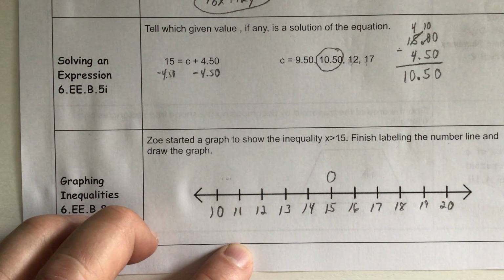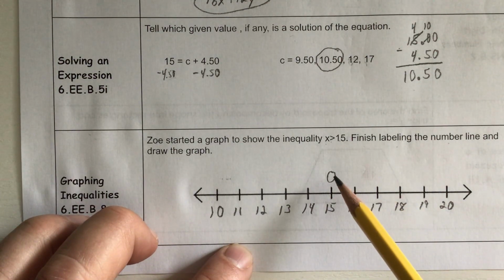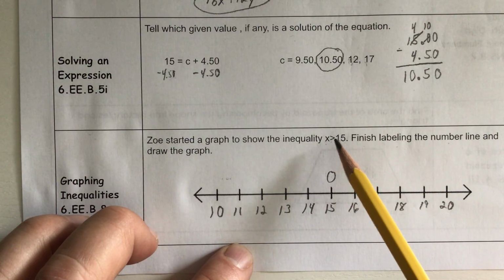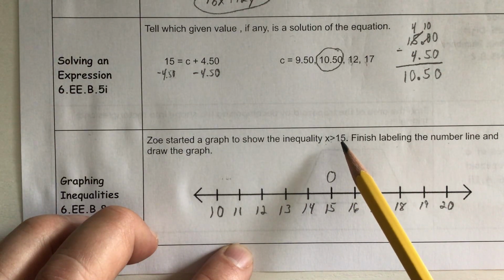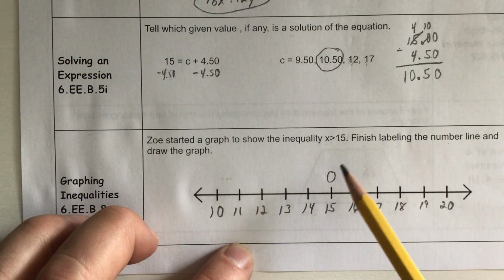Now, I have to determine whether that circle is going to be open or closed. What tells me that is, can the answer be 15? Well, if x is greater than 15, it cannot be 15. So I'm going to leave it open, okay?